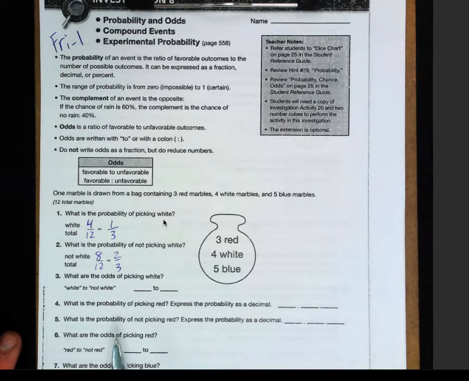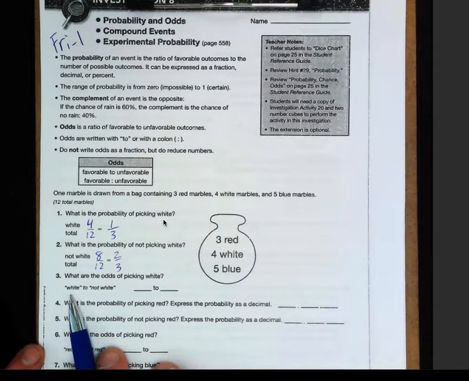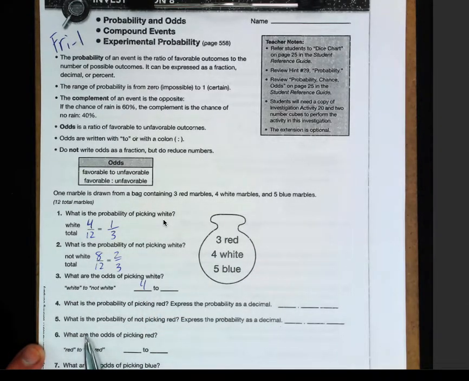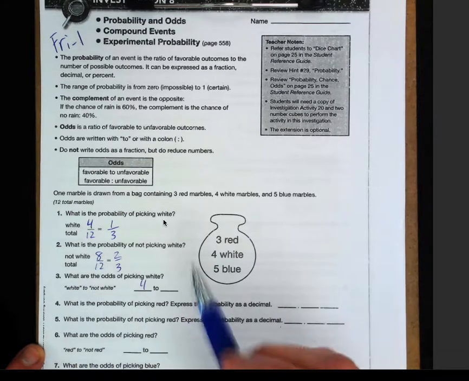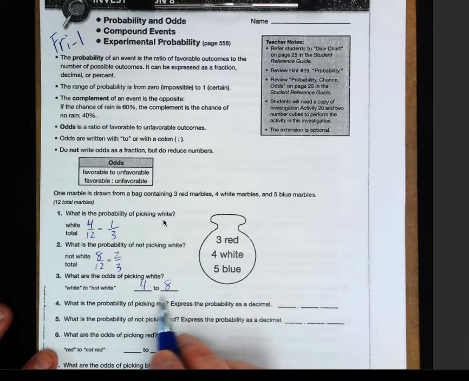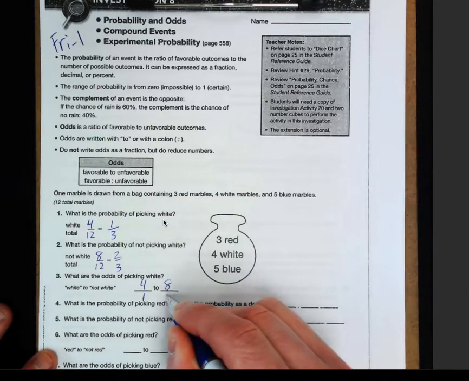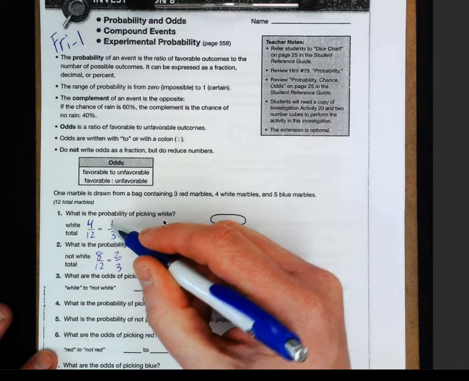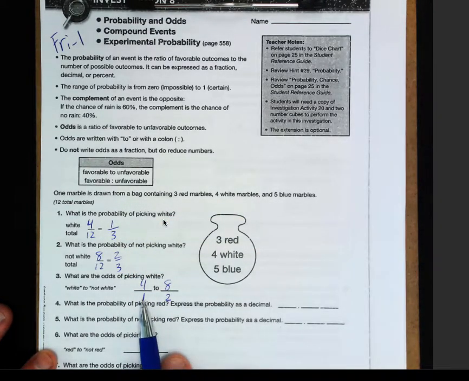Now the question is, what are the odds of picking white? Well, how many of them are white? 4 of them are white. How many of them are not white? 8 of them are not white. The odds are 4 to 8. Now I'm going to write the answer again because I want to reduce it down. Divide by 4 is 1 to 2. If I ask you what's the probability of getting a white, you would say 1/3. What are the odds of getting a white?